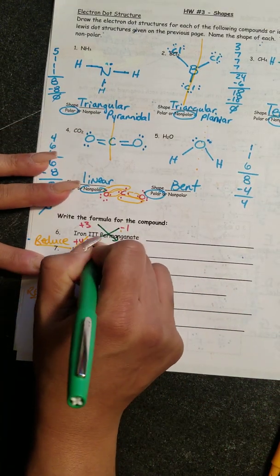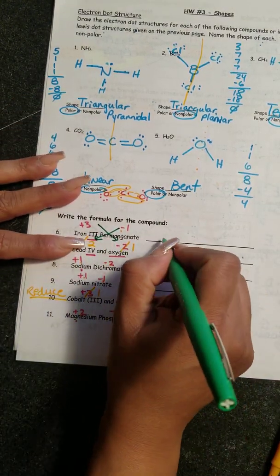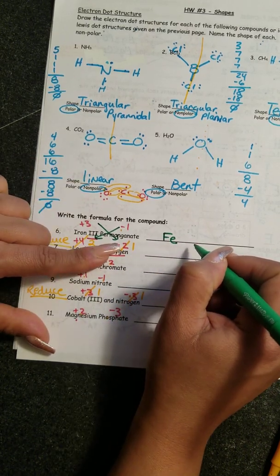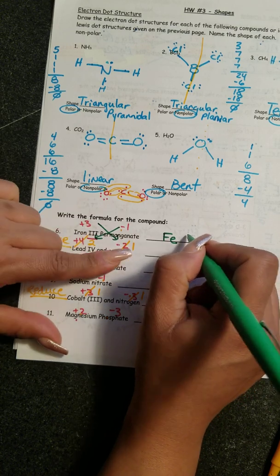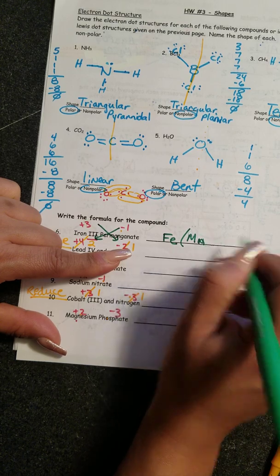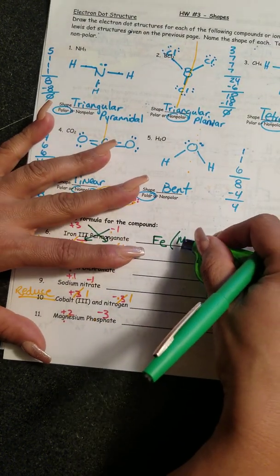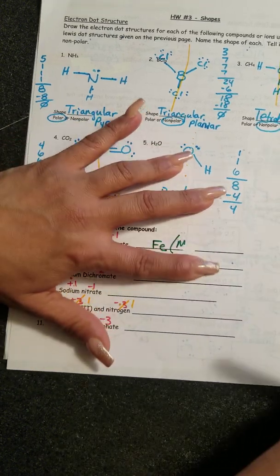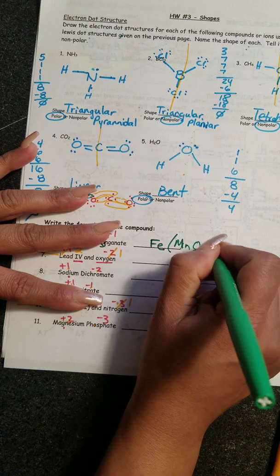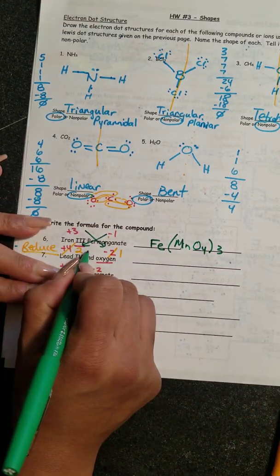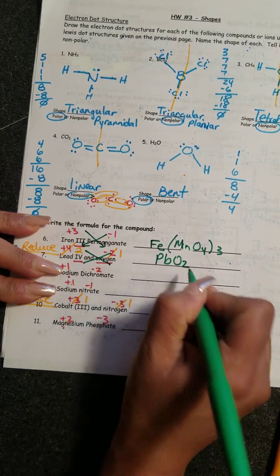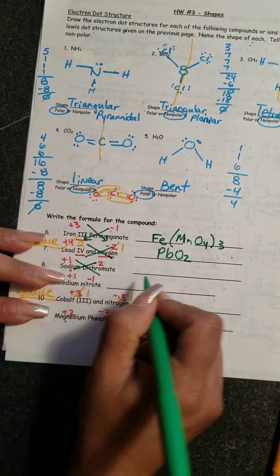Now we're going to crisscross, and iron is going to be Fe. Permanganate is a polyatomic, and the 3 is going to come over, so I'm going to need my parentheses. Mn, oops, sorry, lowercase n, I apologize. Mn, O4, parentheses 3. The 2 comes over the 1, PbO2.